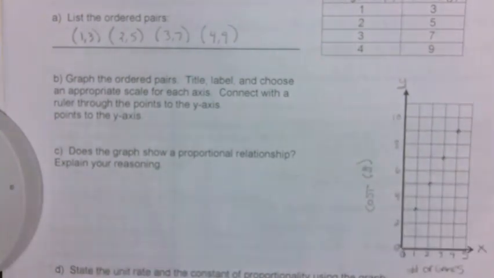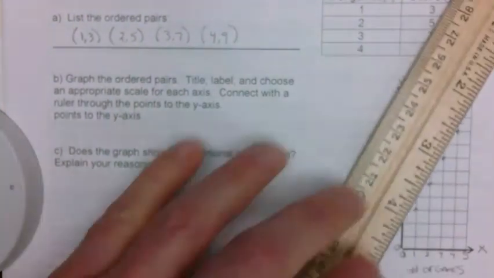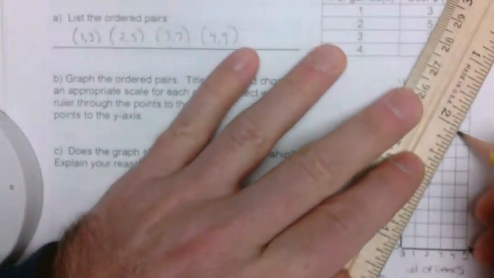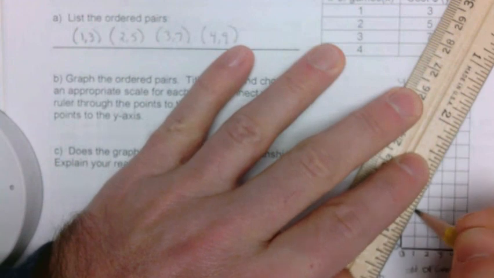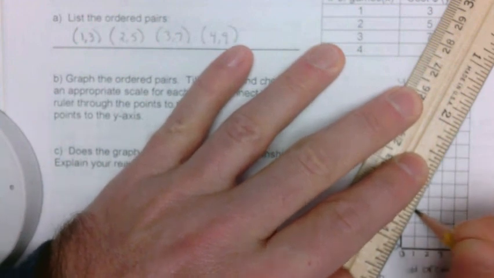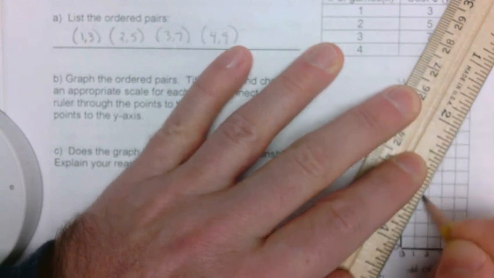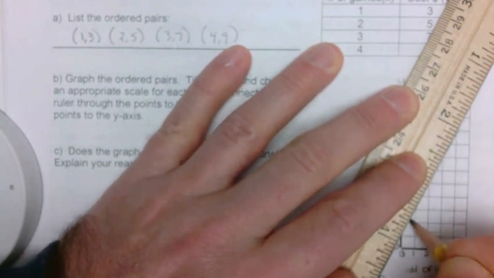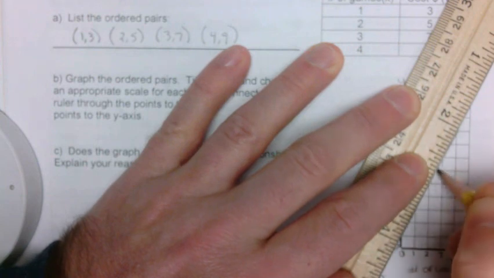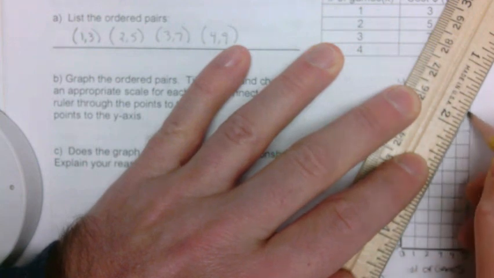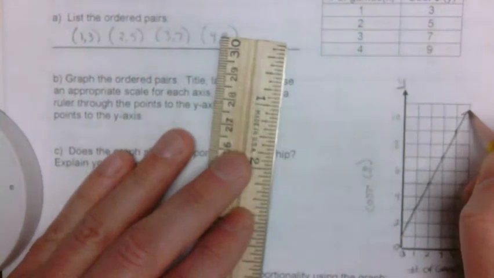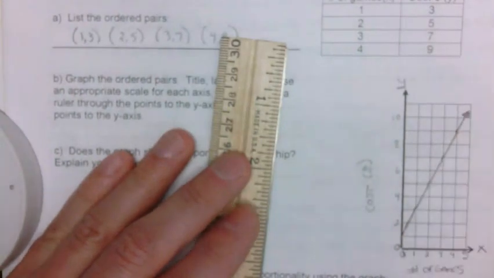Let's get our ruler and connect our points. Okay, so there's my top point. There's my bottom point. Remember, I have to extend through the bottom point until I connect to the y-axis. And that happens right there. And I also need to extend through my top point and then put an arrow at the end. There it is. That data would continue forever. Okay, so here is our graph.